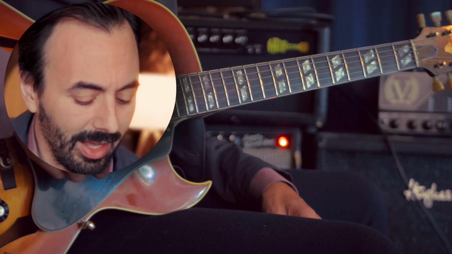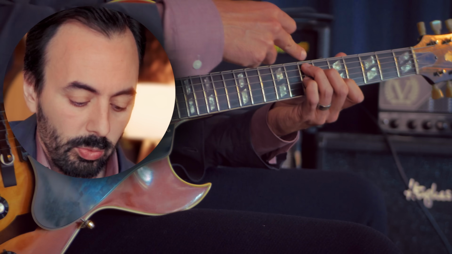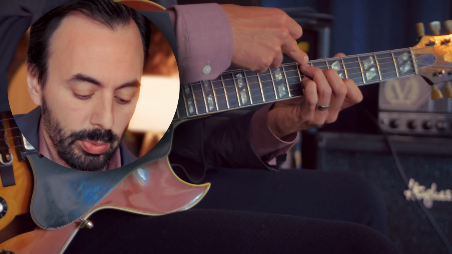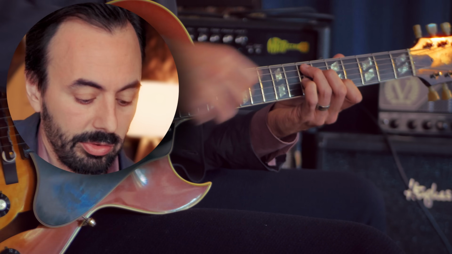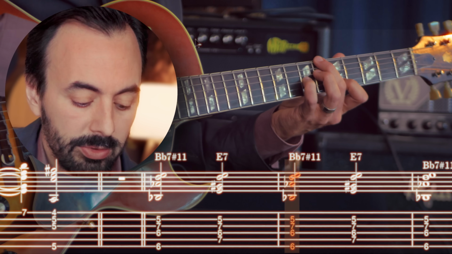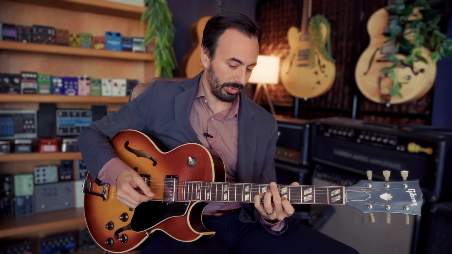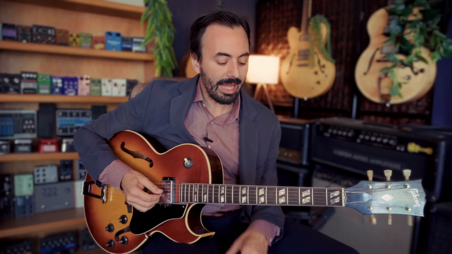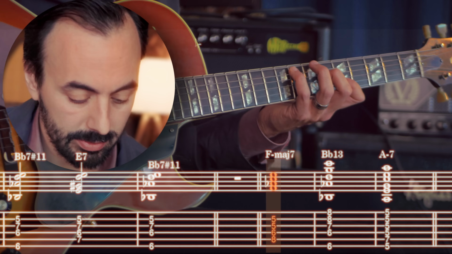To understand the logic here, if I have an E7, when I'm having a sub 5, all I'm doing is changing the root note while keeping everything else the same. That's called a tritone substitution. But the scale I'm using is changing. I'm not thinking about A melodic minor anymore. Now I'm thinking about F melodic minor.